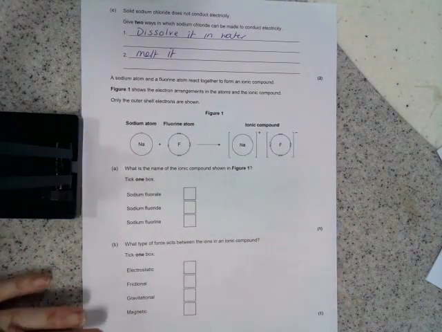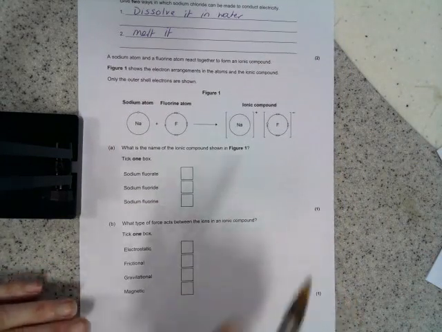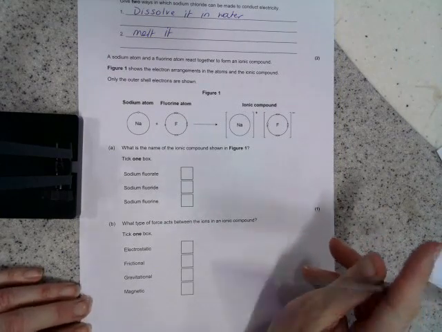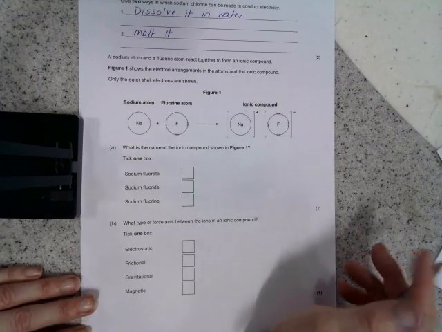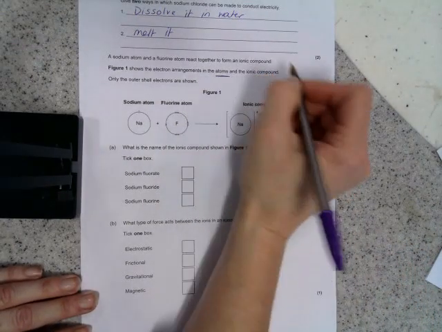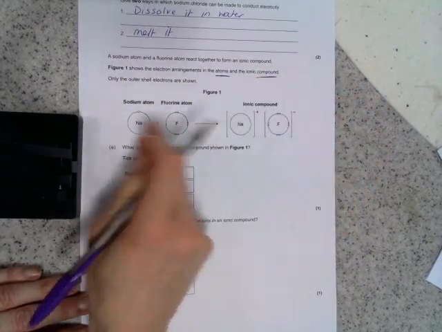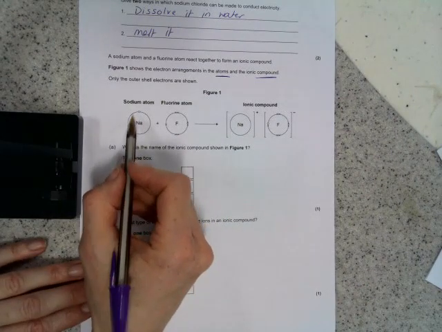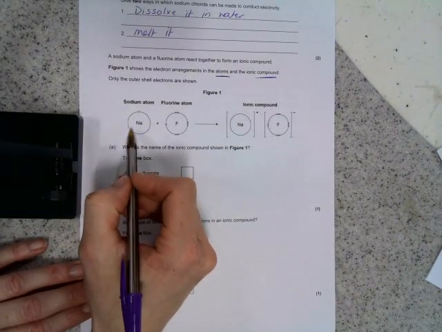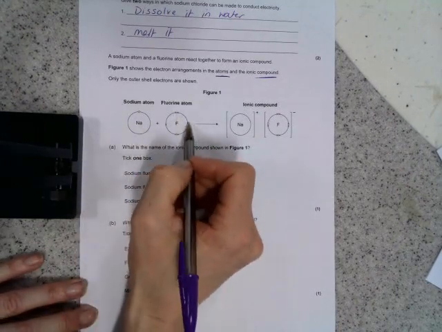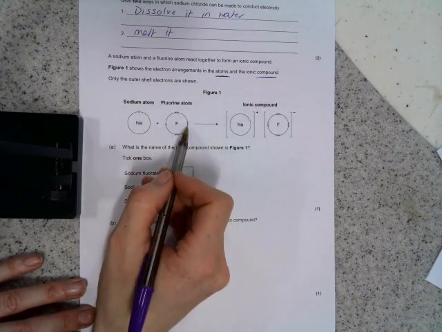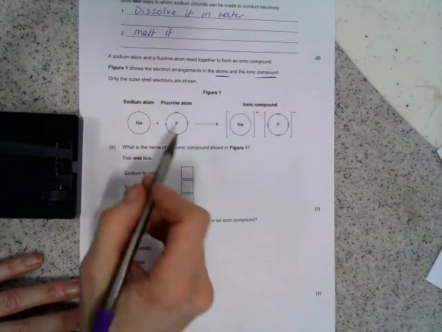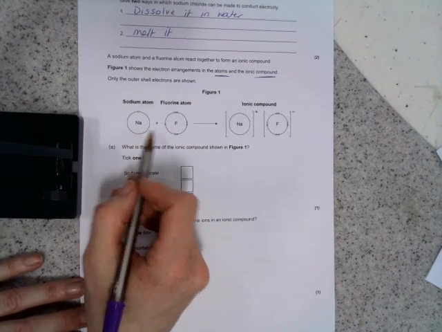Now, next question. Again, pause the video if you want to so that you can go and have a go at it yourself. A sodium atom and a fluorine atom react together to form an ionic compound. Figure 1 shows the electron arrangements in the atoms and the ionic compound. So these are the atoms. Only the outer shells are shown. That's why this has got 1, because sodium is in group 1. Fluorine is in group 7, so it's got 7 electrons on the outside. Now they've used a dot for this one and a cross for this one. They're both showing electrons, but it's just so that I know which is which.